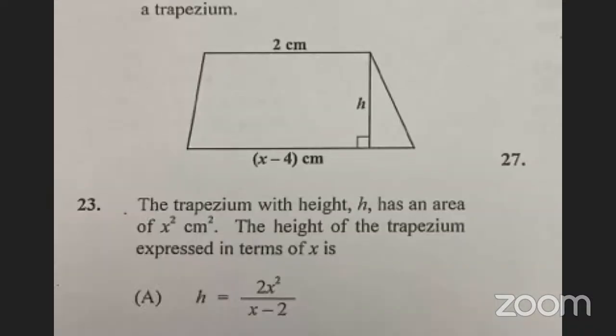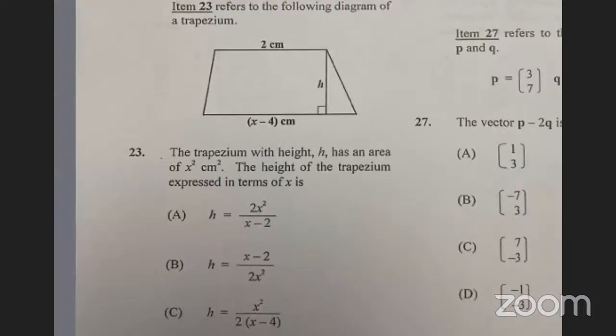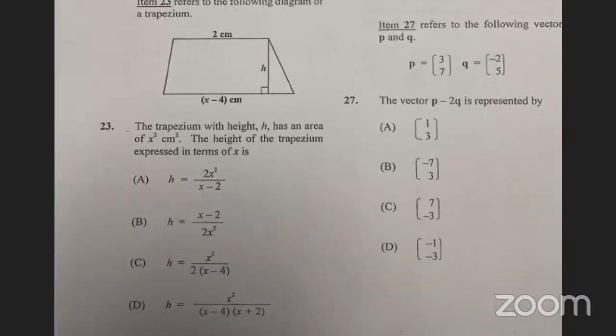So they gave you a trapezium, and they said the area is x squared. So area is half the sum of the parallel sides multiplied by the height. So x squared is equal to half of x plus 2, minus 4 is minus 2. When you carry up the 2, you'll get 2x squared, and then divide everything by x minus 2. That'll give you h.